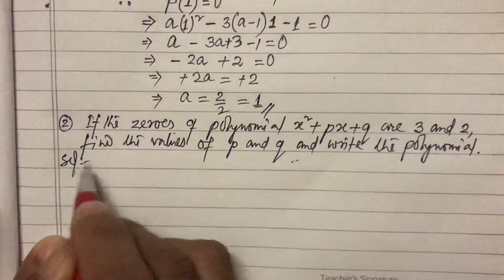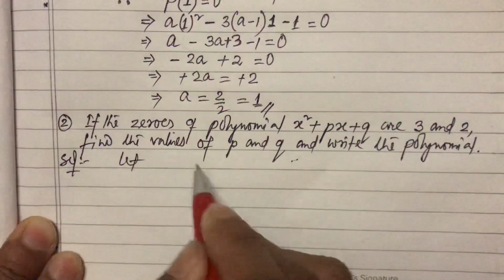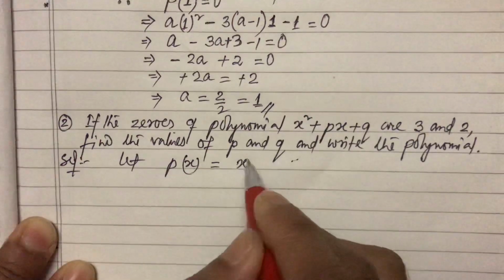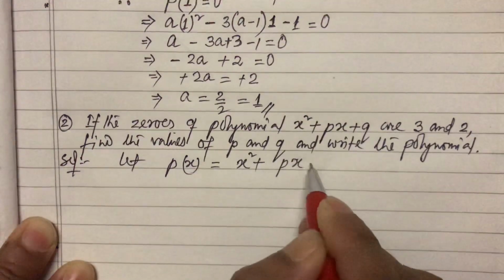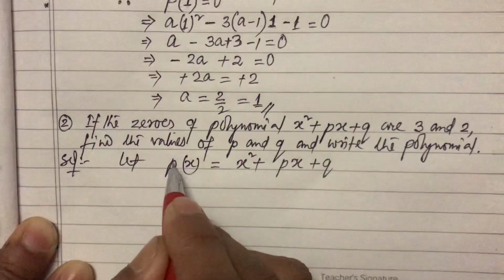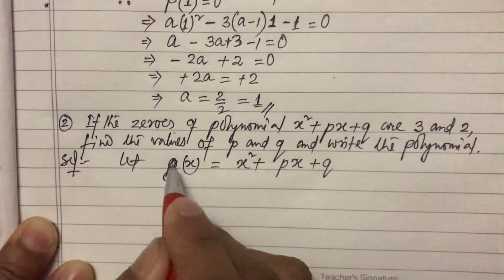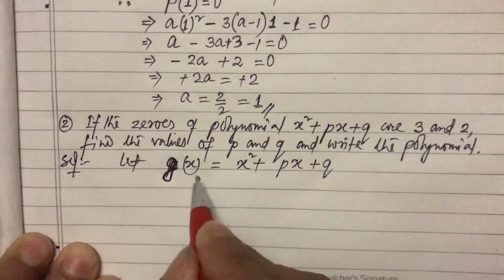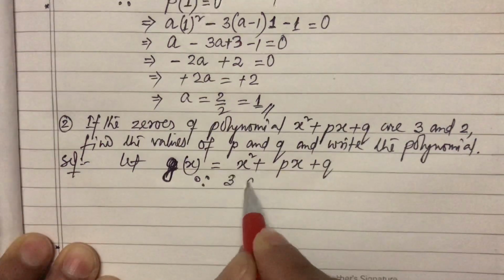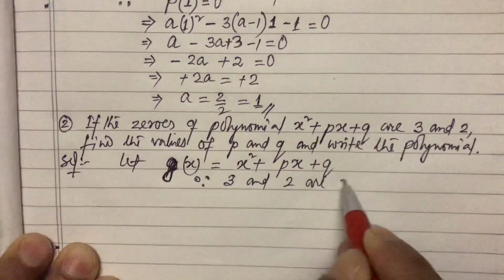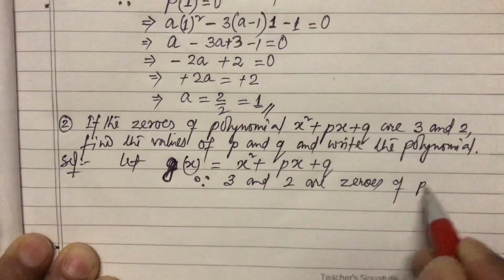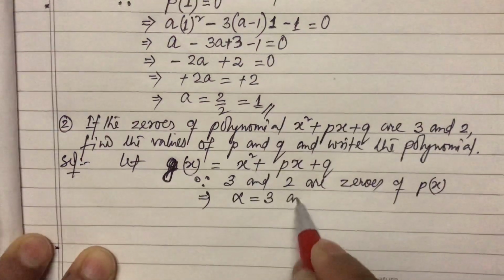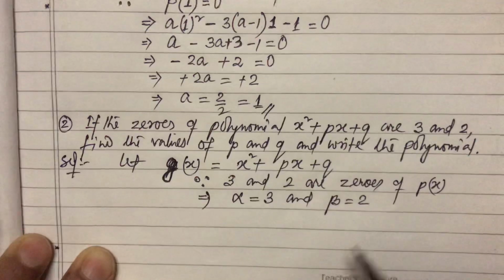So the solution we'll write here: let px be x square plus bx plus q, or we can make this one gx. Instead of writing px, we can write gx. Okay, since 3 and 2 are zeros of px, we can write alpha as 3 and beta as 2.